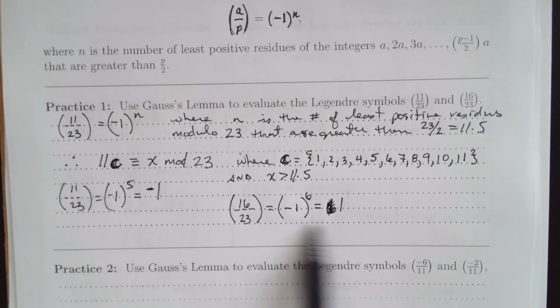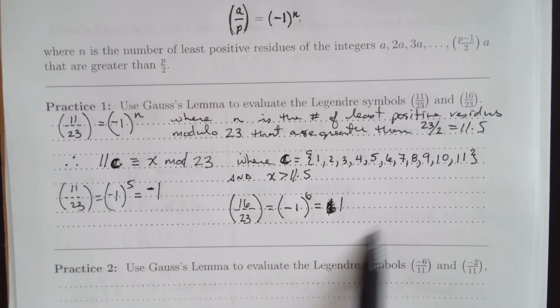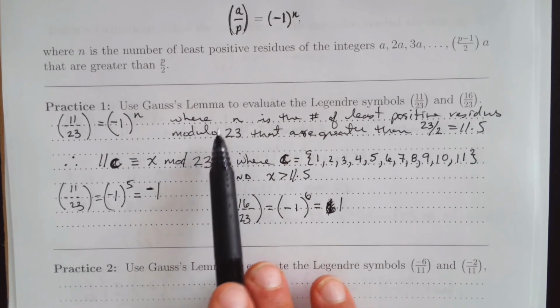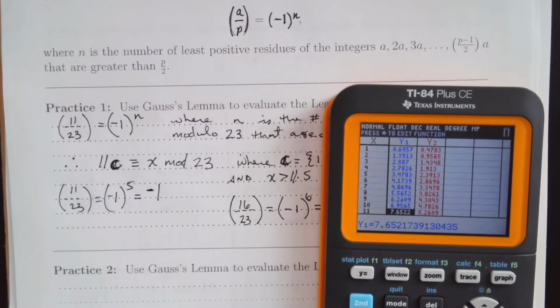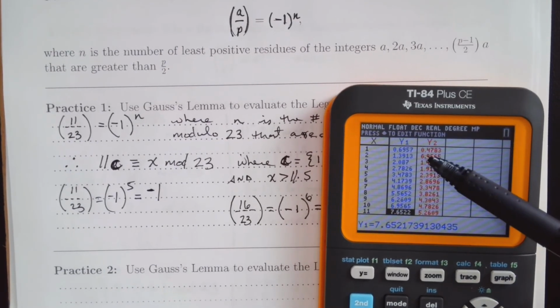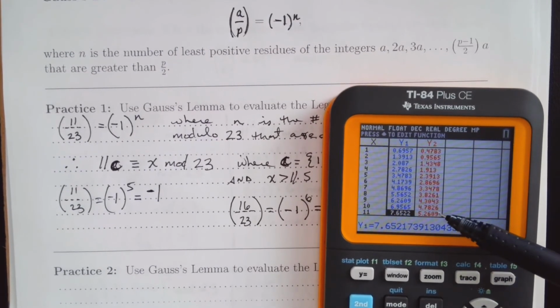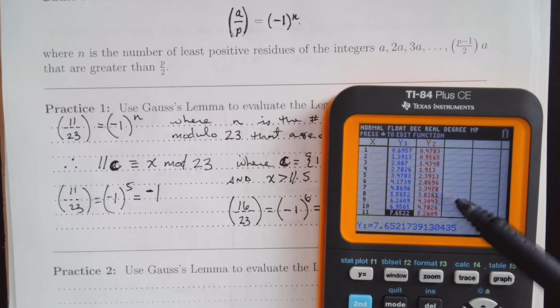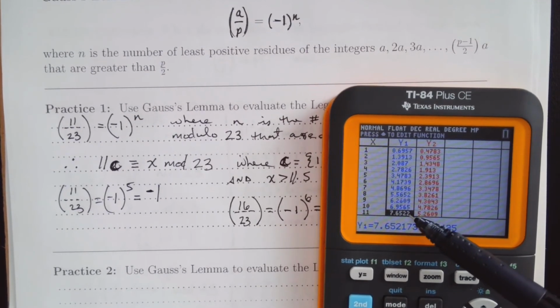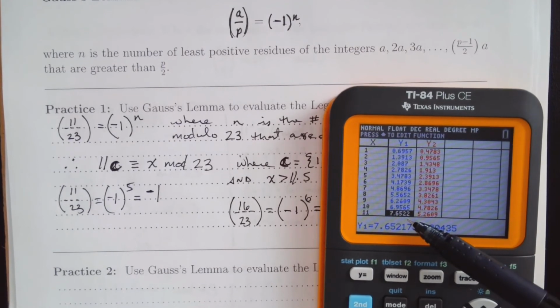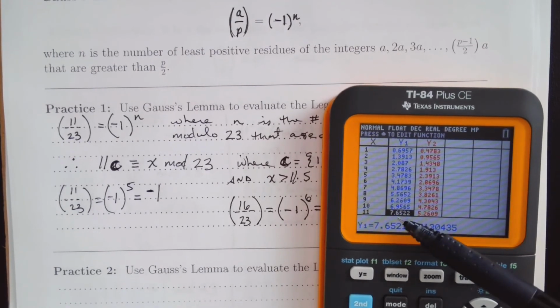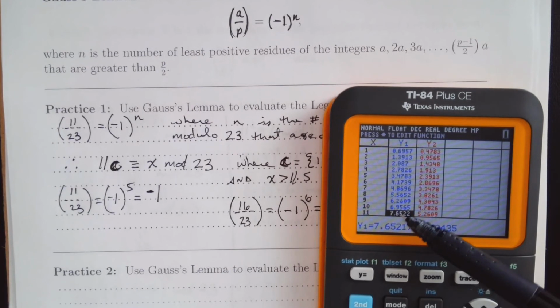Okay, so this is a fairly straightforward, a little bit more rapid approach for evaluating this Legendre symbol. And we showed you how you could use your calculator to get those computations done, to say that if I'm going to have a remainder greater than 11.5, this decimal is going to need to be greater than 0.5. And that's all we're really doing through here, is going through and counting.